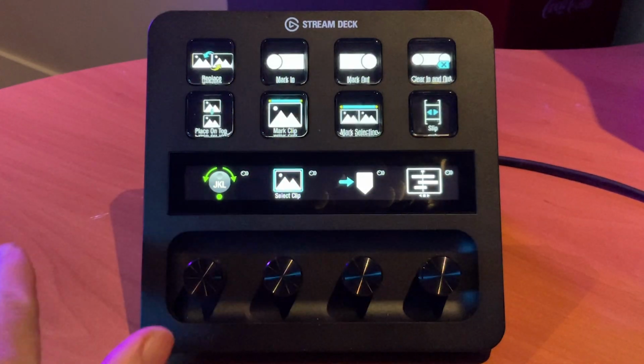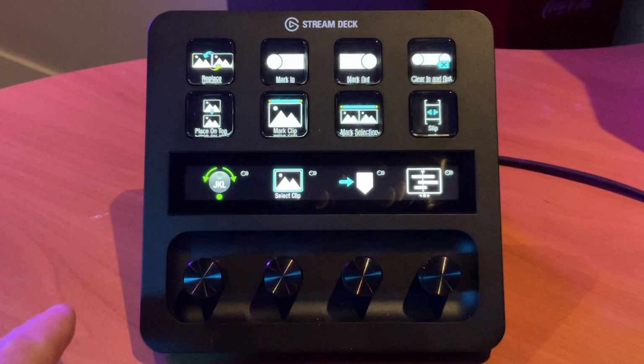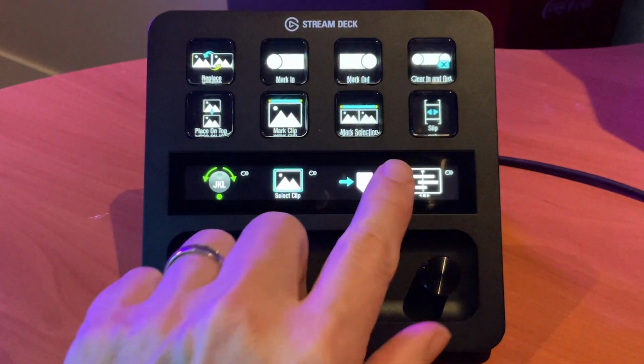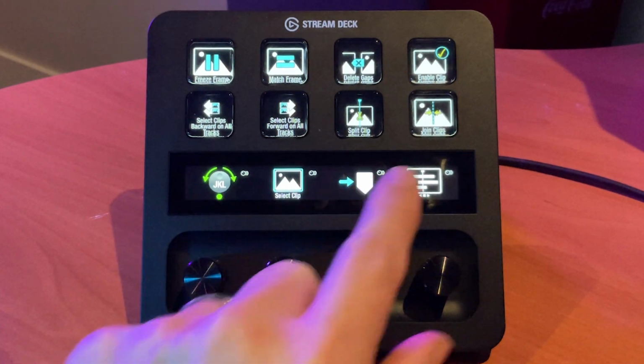Now let's swipe to page 2. You will see that these remain unchanged. The functions stay the same even though the top row has changed. Same thing with page 3.